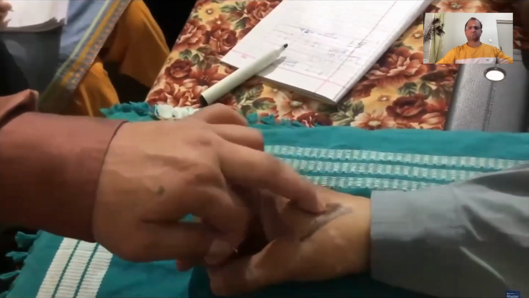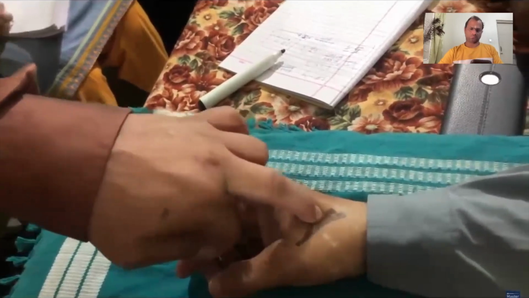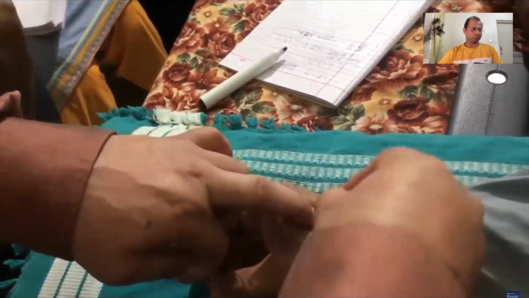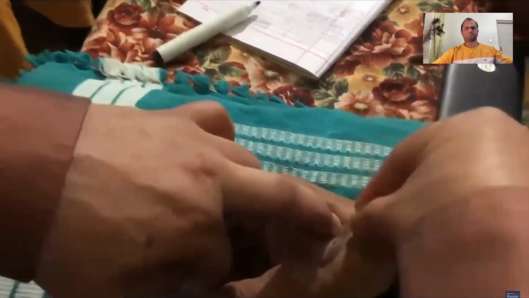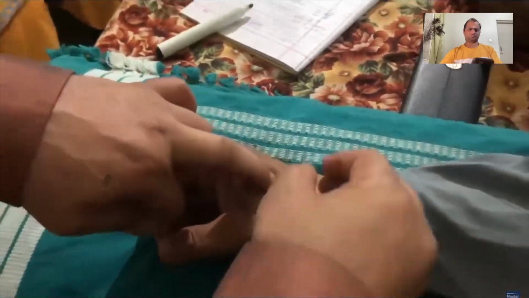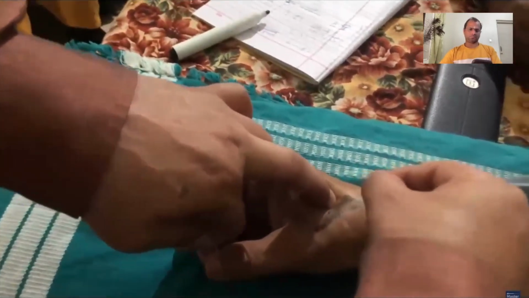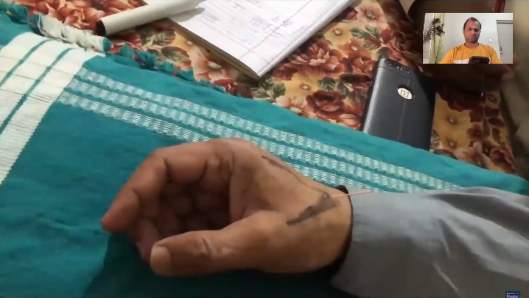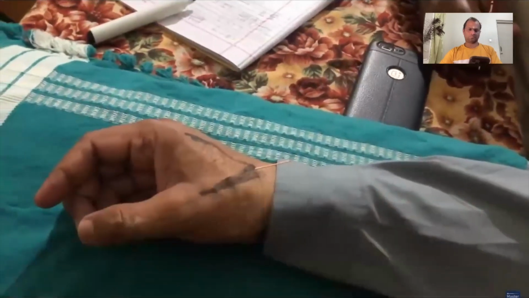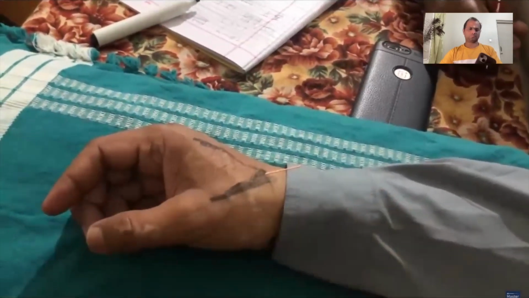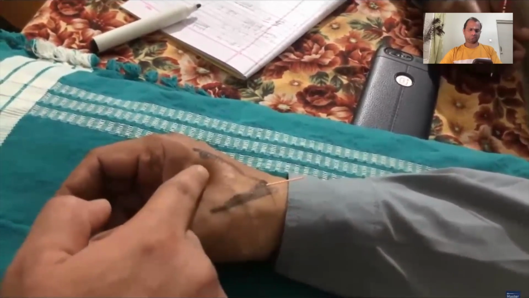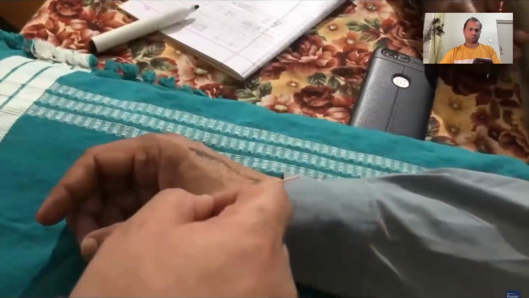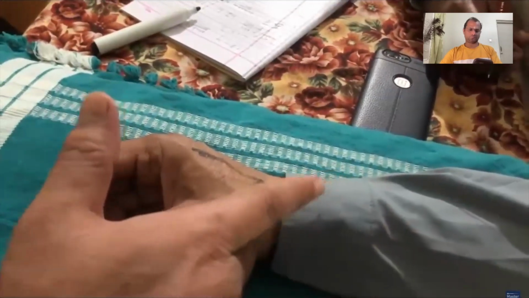So first we will pull the skin. Why are we pulling the skin? Now we are putting the needle. And then we will leave the skin. So this will go closer to the bones. So first we are pulling the skin, we are putting the needle, then we are leaving the skin. So it will go a little closer to the bones.